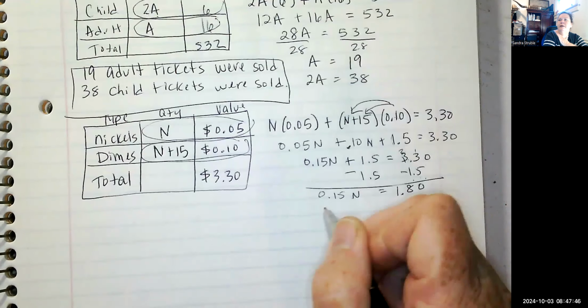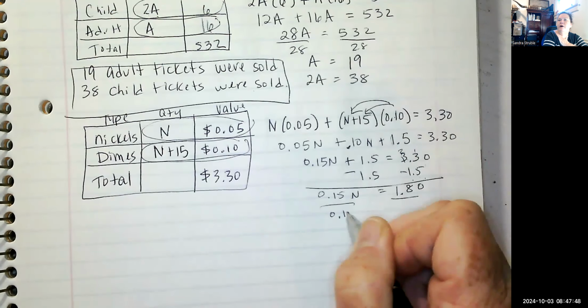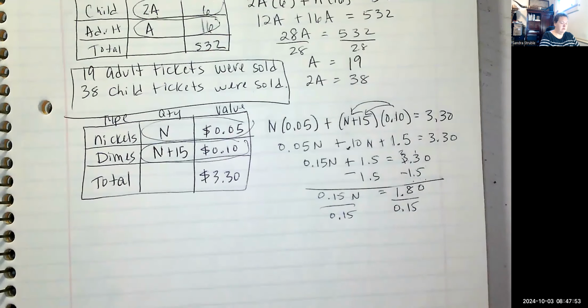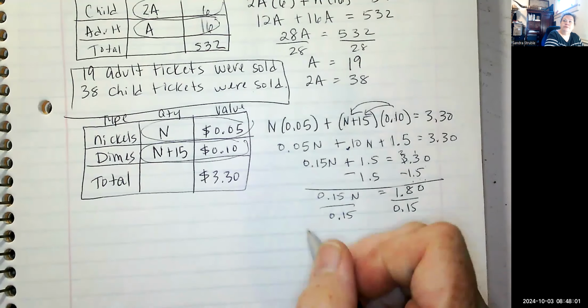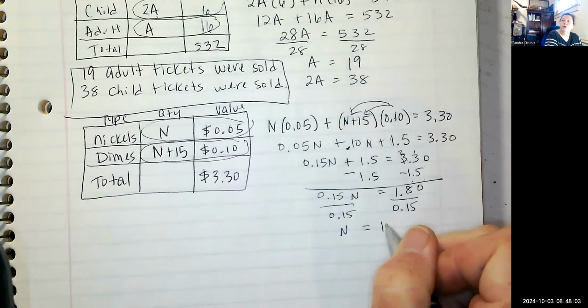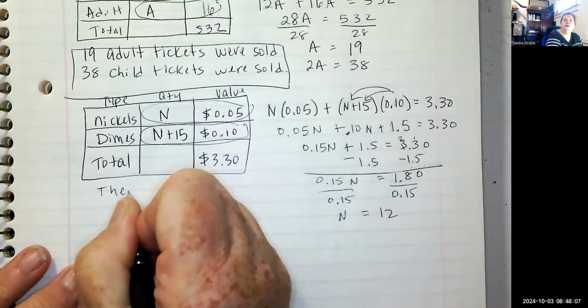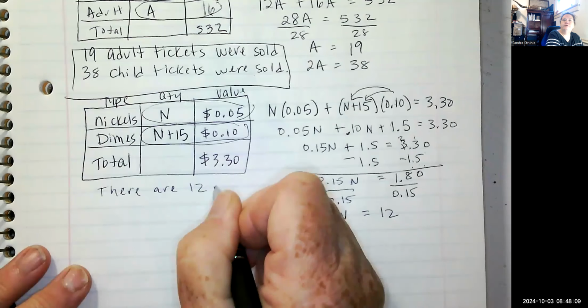And then divide both sides by 0.15. Well, so there are 12 nickels. There are 12 nickels.